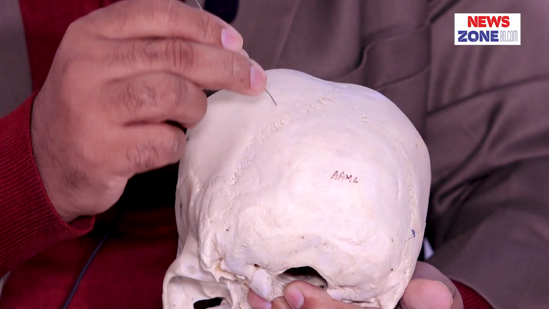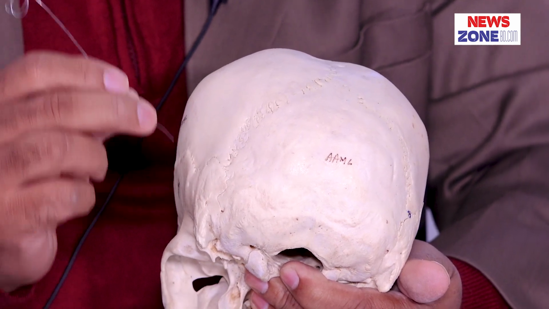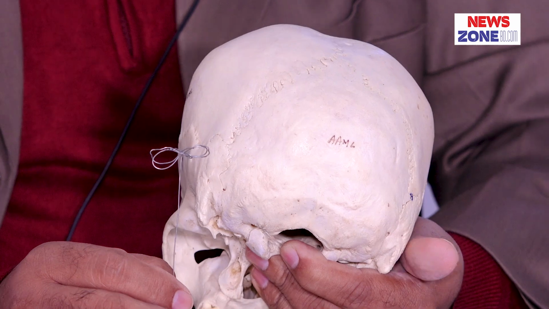With this border, it articulates with the occipital bone and forms the lambdoid suture. Lambdoid suture is a dentate type of suture. Here we can see in this skull, this is the posterior border from here to there. By this border the parietal bone articulates with the occipital bone and forms the lambdoid suture, which is the dentate or denticulate type of suture.